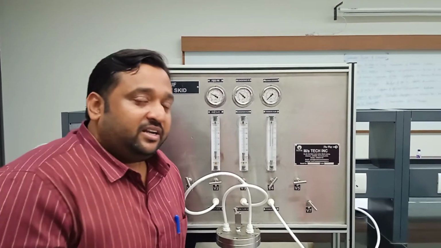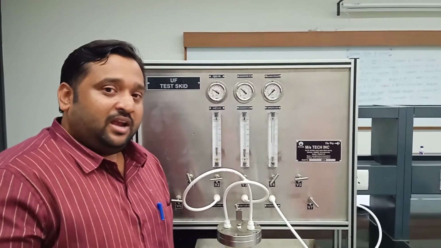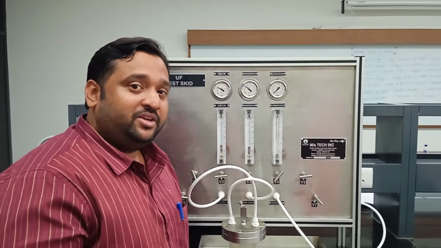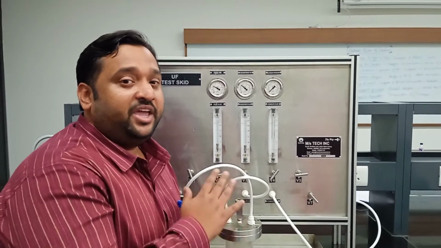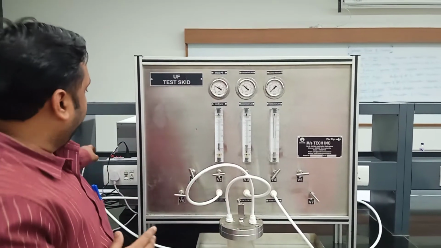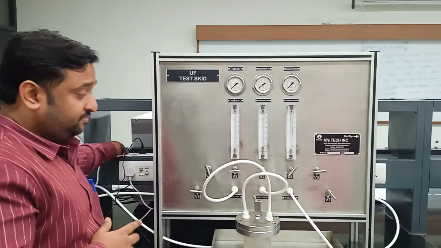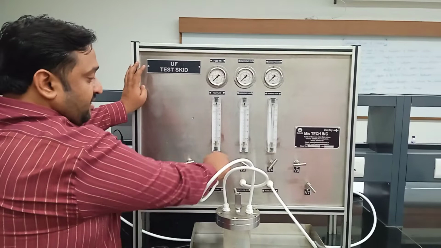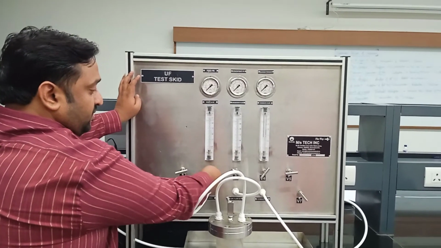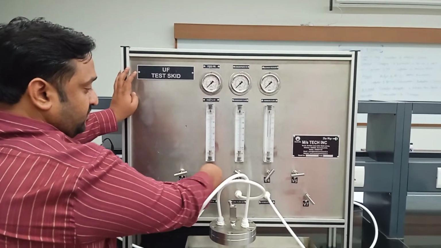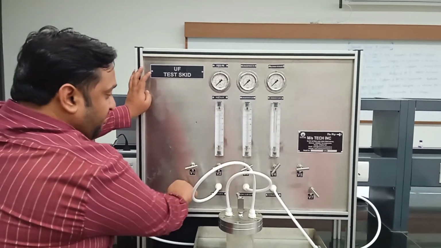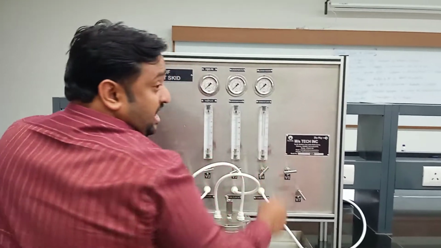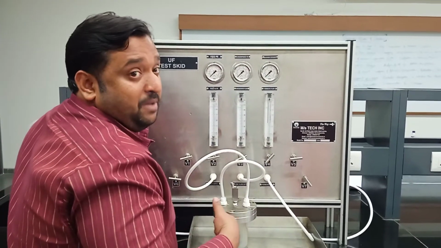This is how filtration mode is studied. Let us do the other mode now, backwashing mode. To do that, the only thing we need to do is turn the equipment off. See, you can turn the equipment off. Close all the valves V1, V2, V3, and make sure that each and every valve is closed before we study the backwashing mode.